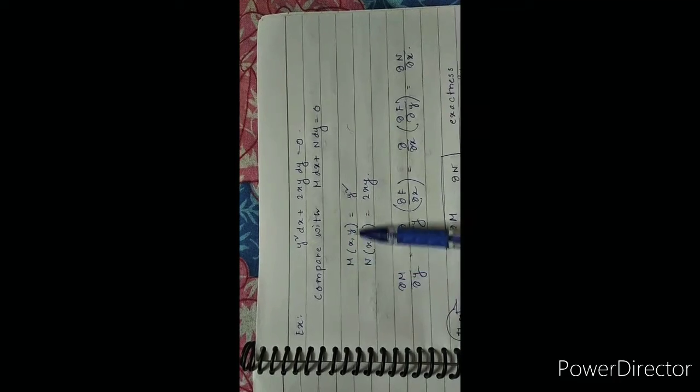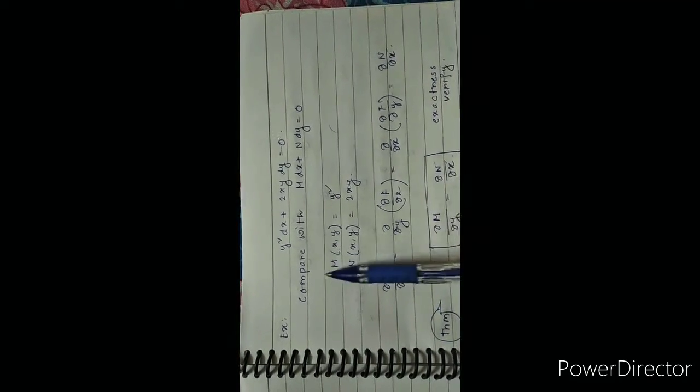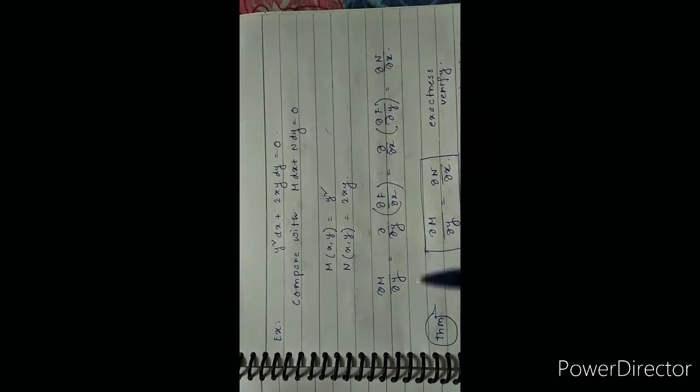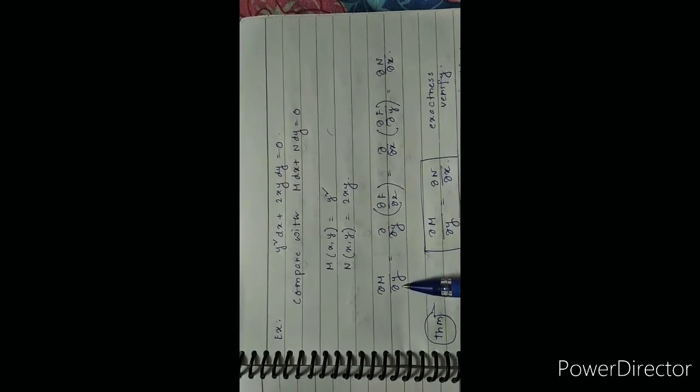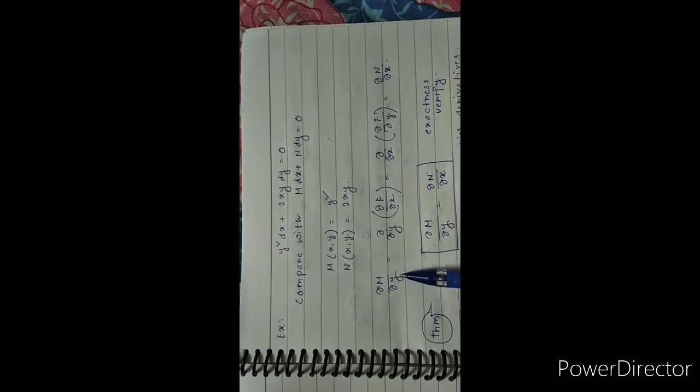Now you can differentiate M partially with respect to y.